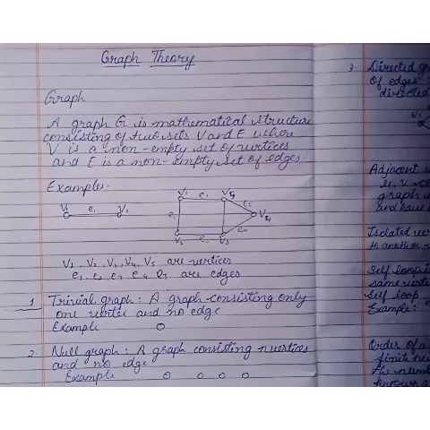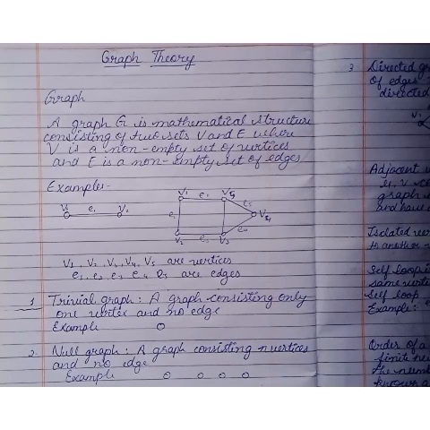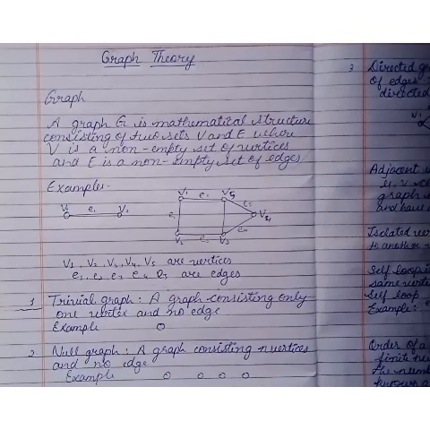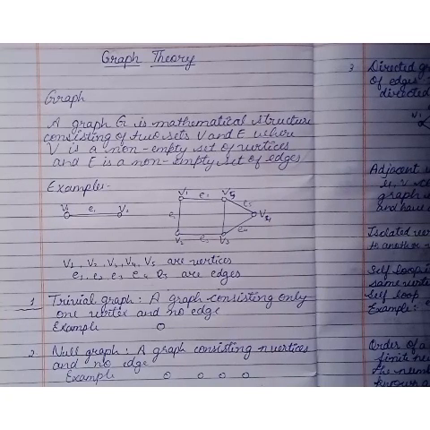Today I am here with the new topic of discrete mathematics, graph theory. So let's see what is a graph. A graph G is a mathematical structure consisting of two sets V and E, where V is known as the non-empty set of vertices and E is a non-empty set of edges.